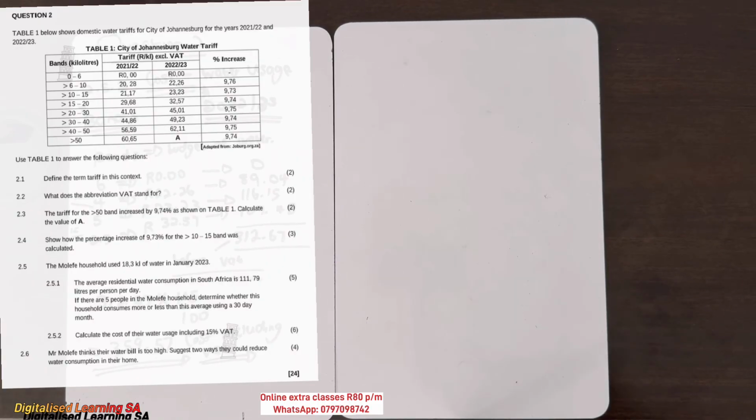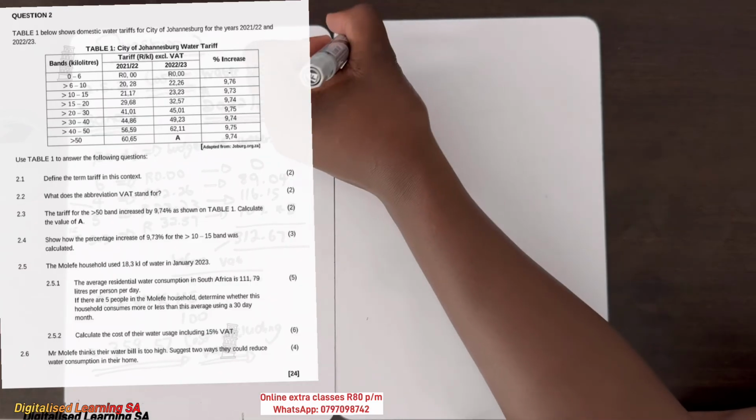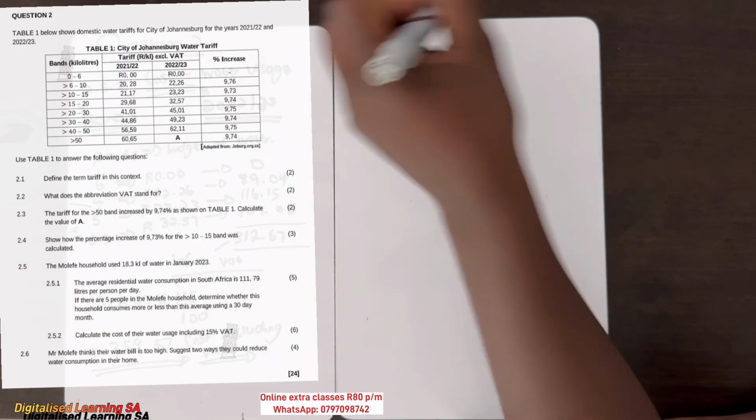So now let's move to the last question, which is 2.6. So 2.6 says that Mr. Molife thinks their water bill is too high. Suggest 2 ways they could reduce water consumption in their home.